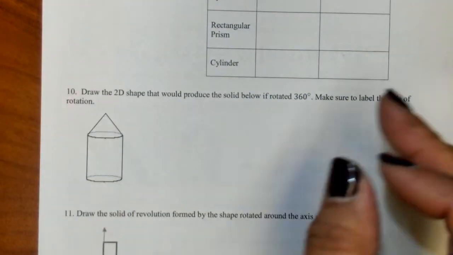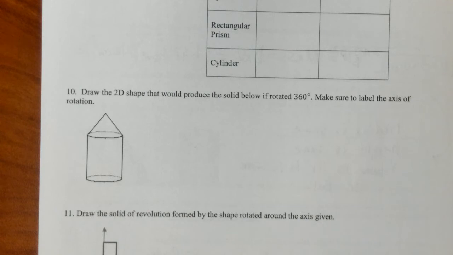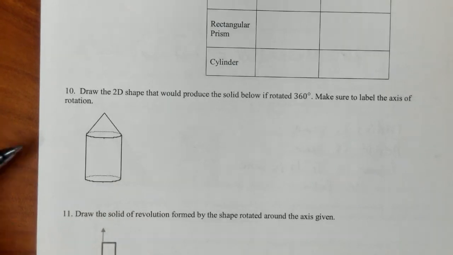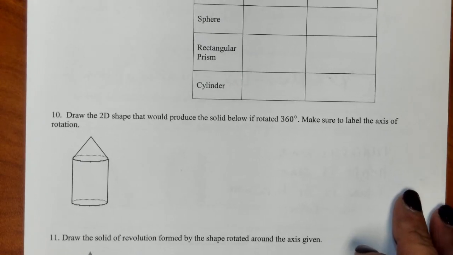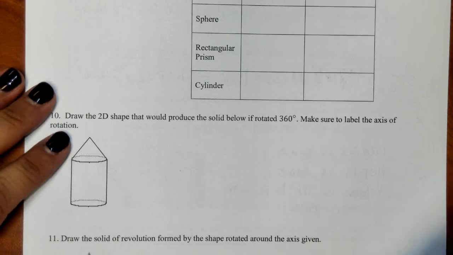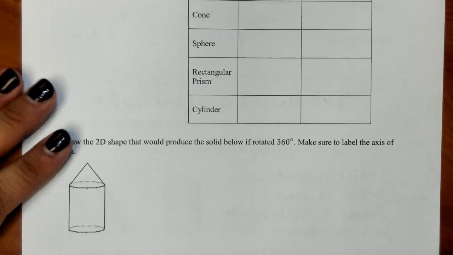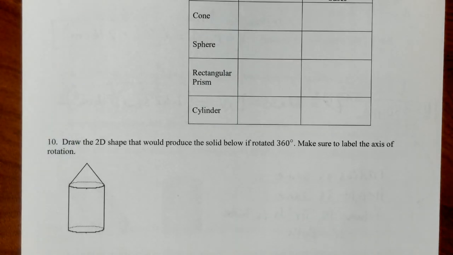Complete the following table, and we are now on the second part, which should be the peach color. Everybody should be on the peach color now. Okay, so complete the following table, okay? And what I'm going to do here is go ahead and hit a pause.